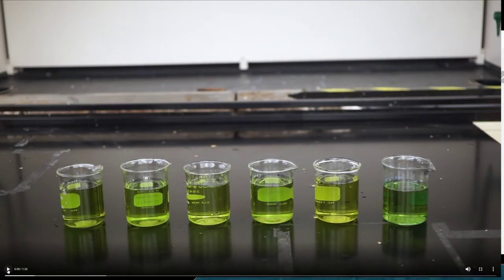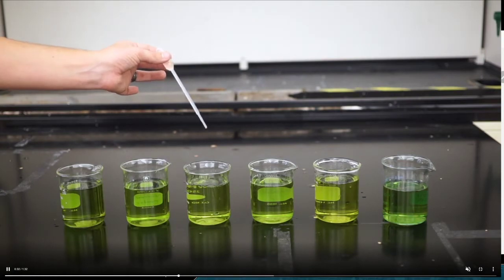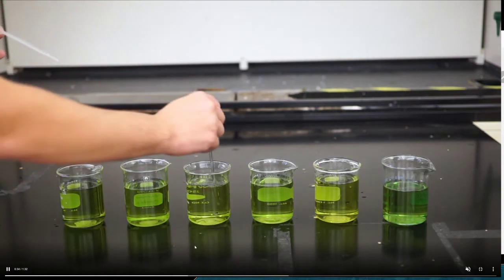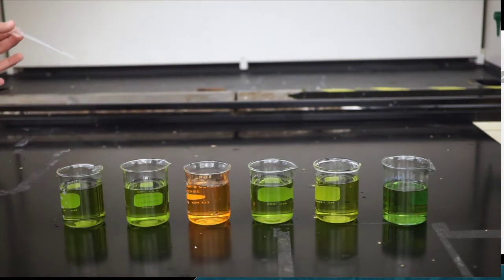These all have what's called a universal indicator in them. It's a mixture of different indicators that will change different colors depending on the pH. These are all just deionized water with that indicator mixture in it, and we're going to add small amounts of acid or base to these eventually. Okay, here we go. I've added a little bit of acid to that one.